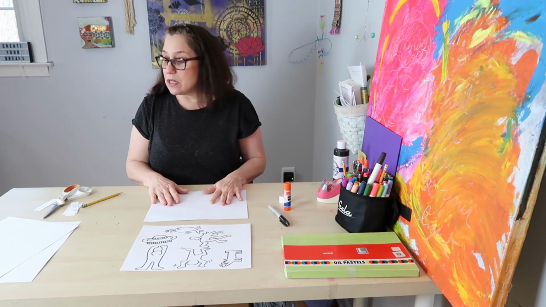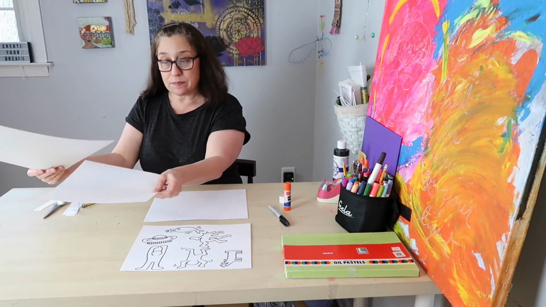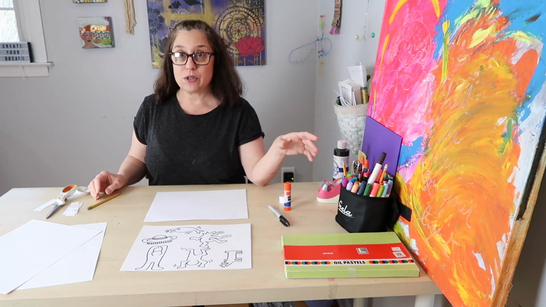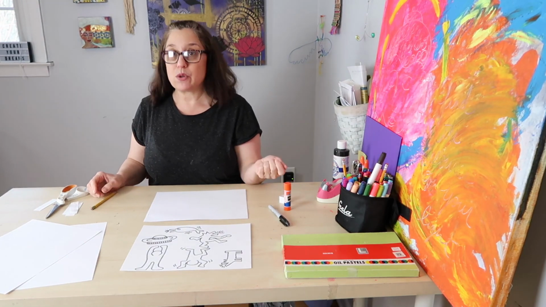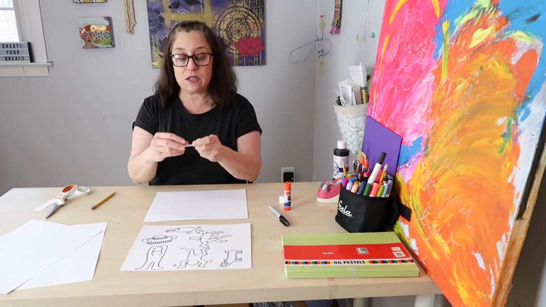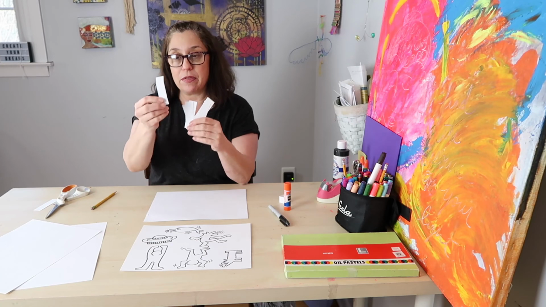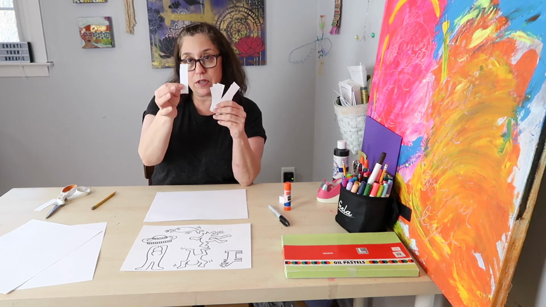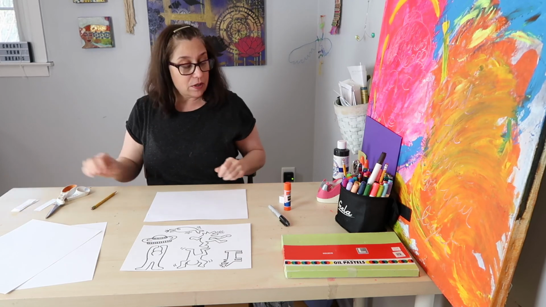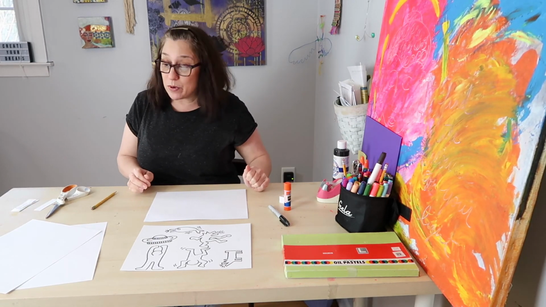So you are going to need 2 pieces of cardstock, scissors, pencil, markers. If you don't have markers, crayons or colored pencils are fine. And you're going to need 6 strips like this. This is about 3 inches by 1.5 inches. We'll need about 6 of those to make our 3D part. And we'll need a glue stick. And I think we're ready to go.